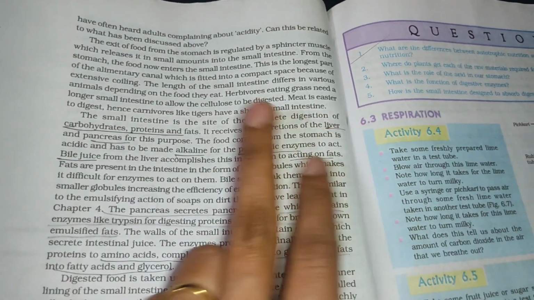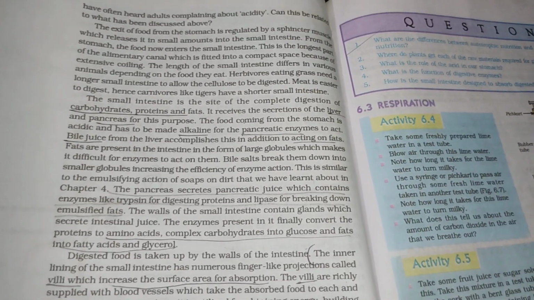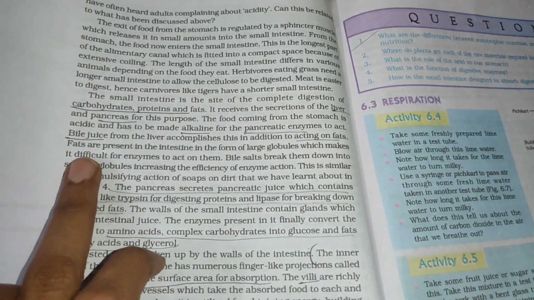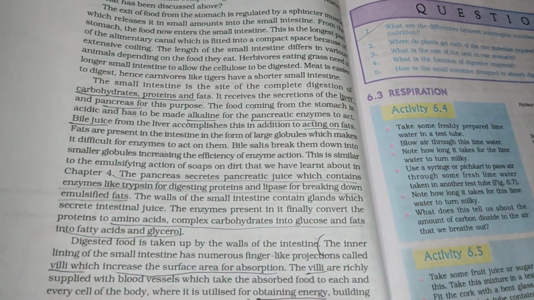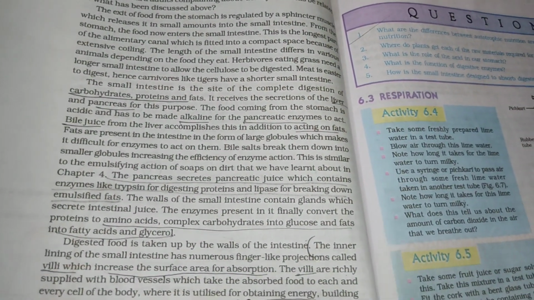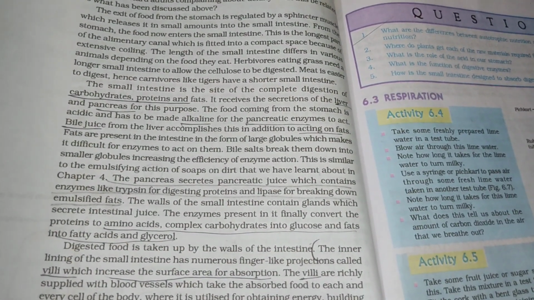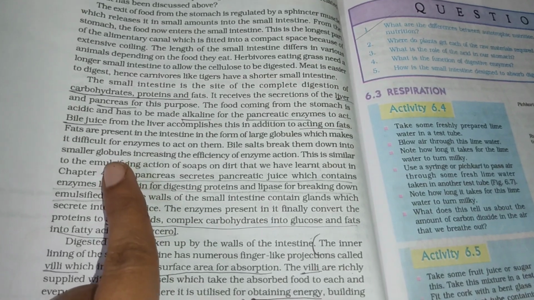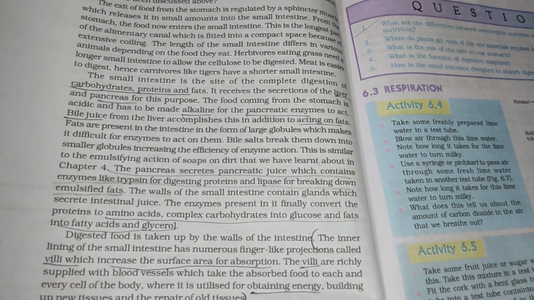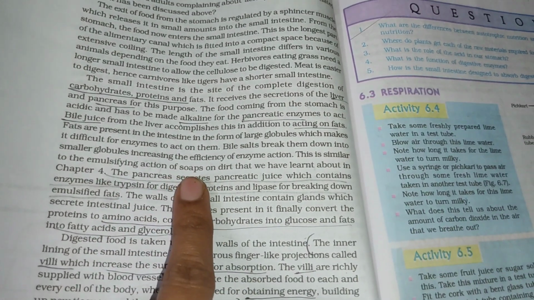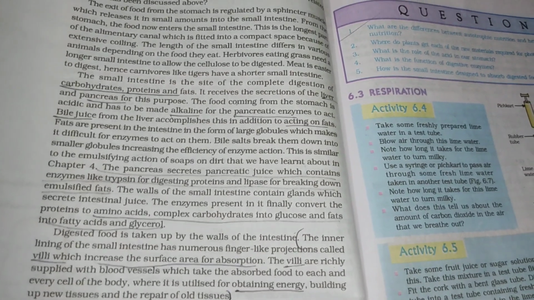The liver and the pancreas, which are nearby, also produce secretions and send them to it. Bile juice is produced from the liver, and pancreatic juice is produced from the pancreas. The bile juice breaks down fat into smaller globules, meaning oil droplets. Just like the emulsification action of soaps removes dirt, the oil particles will also be emulsified here.